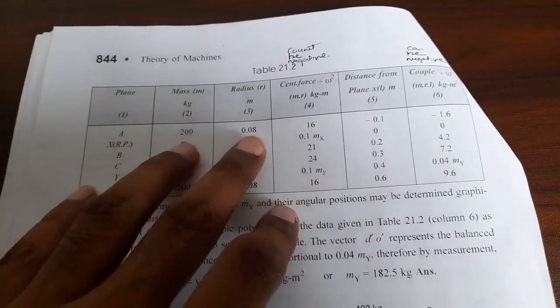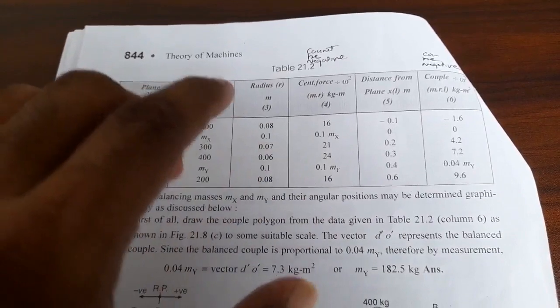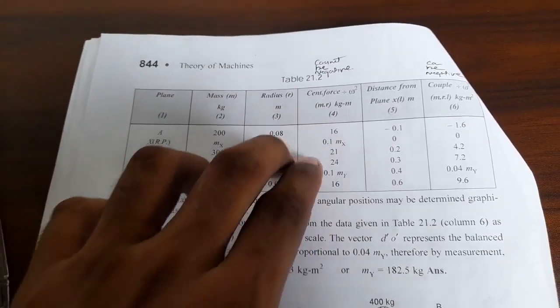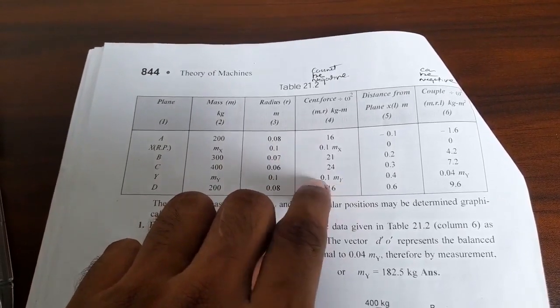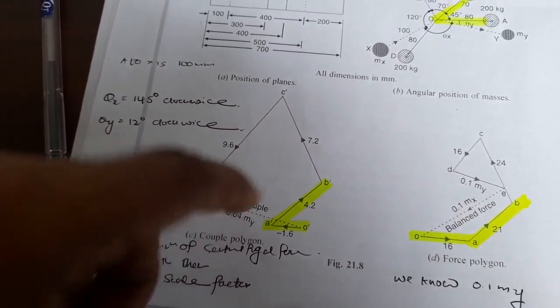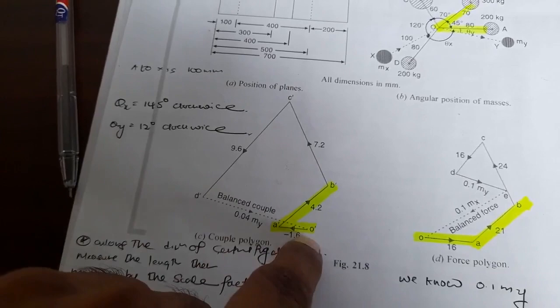Now focus on the force polygon. Initially we were not in a position to sketch the force polygon because there were two unknowns. Now one is known. You know what m_D is, so multiply that m_D by 0.1, then you can know this one. There is something you have to do. We have completed the remaining couple by extending this point D dash up to the starting point.